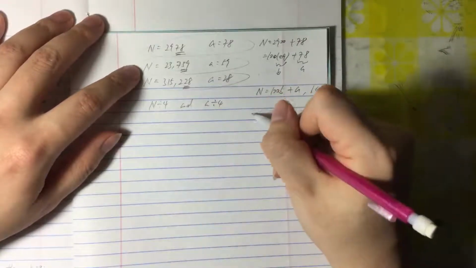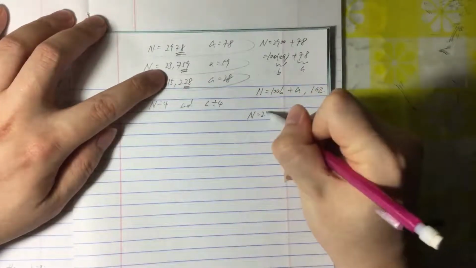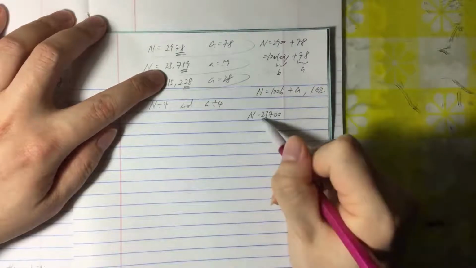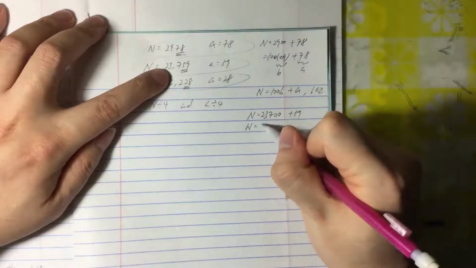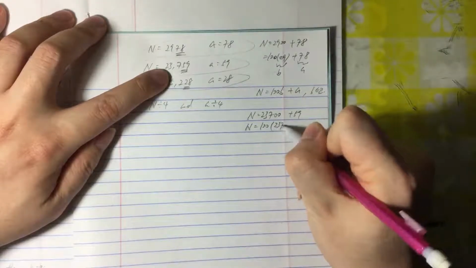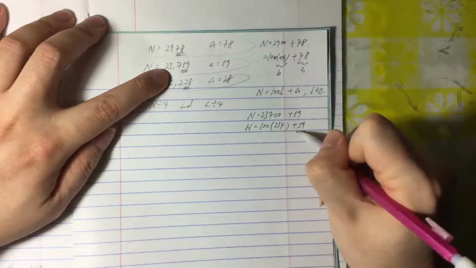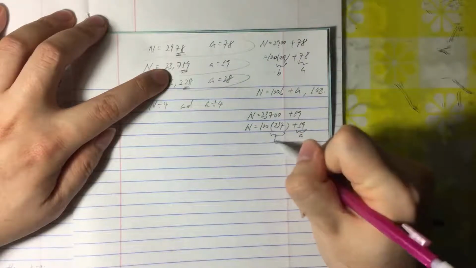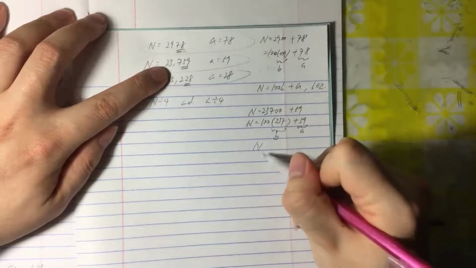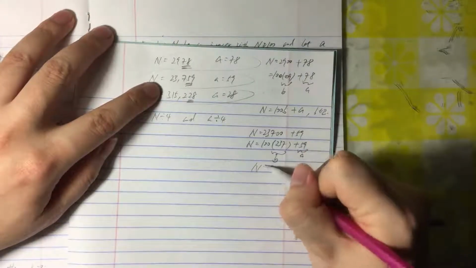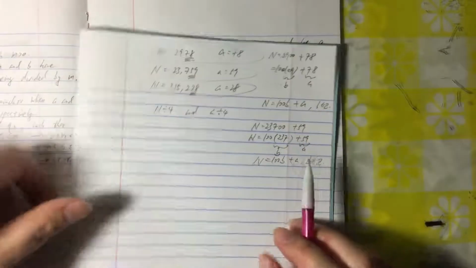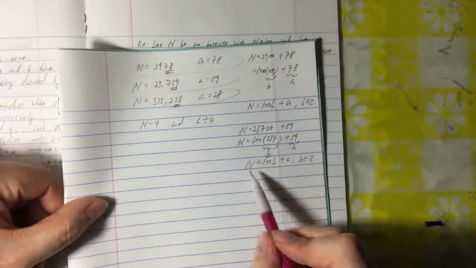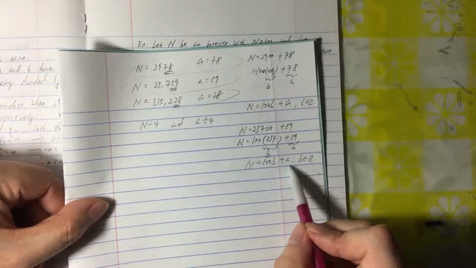For example, in the second case, n can be written as 23,700 plus 59. That can be rewritten as 100 times 237 plus 59. This is a. I can call this number b. So n can always be rewritten as 100b plus a, where b is an integer. It works for every case.